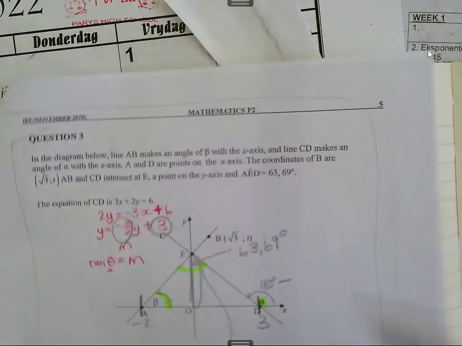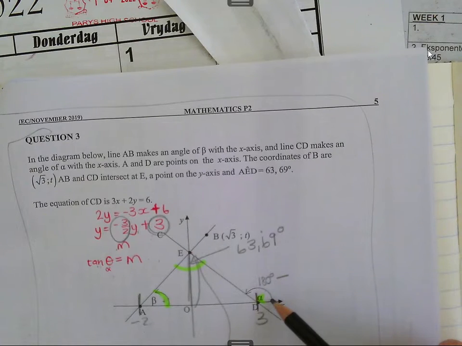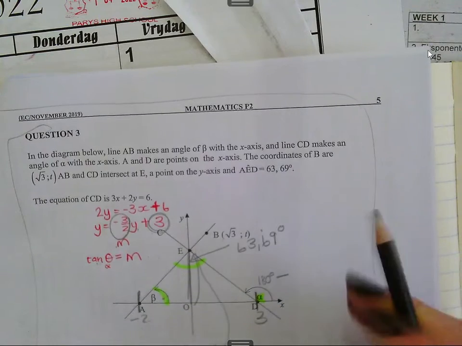Next, they asked you to calculate the value of alpha. So alpha, will you just check this? Sorry.